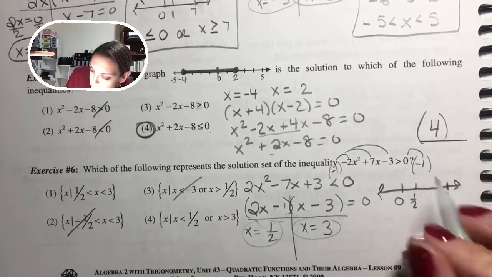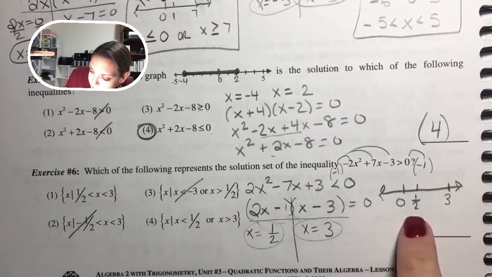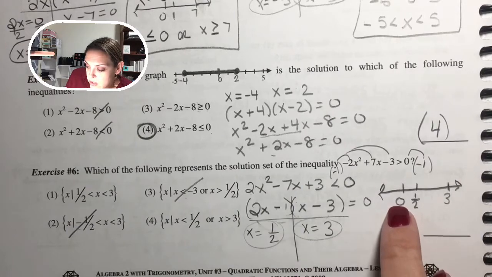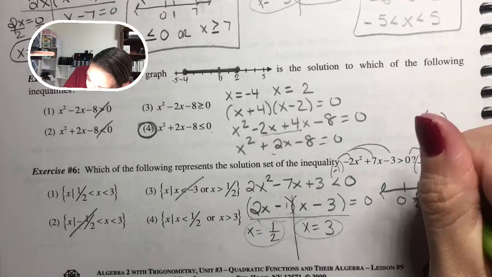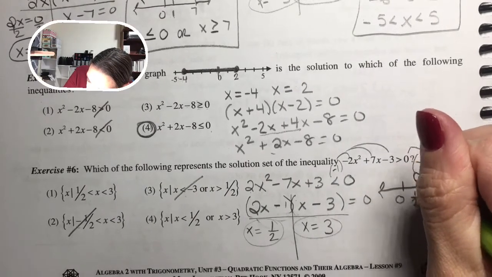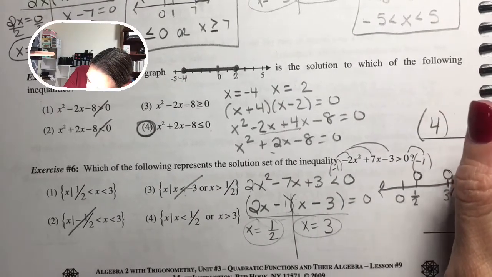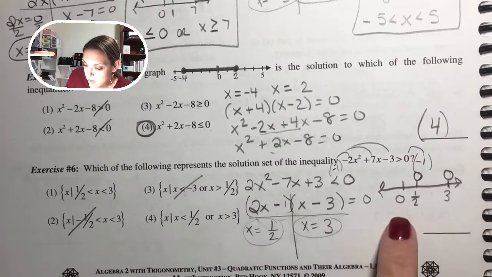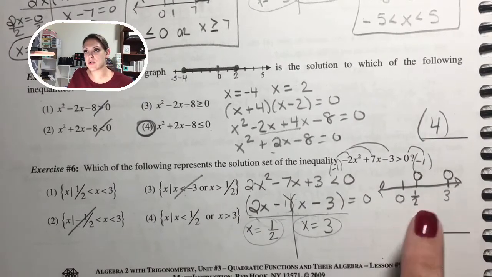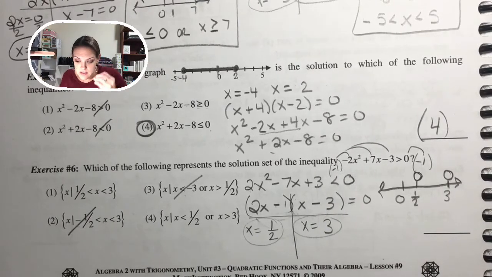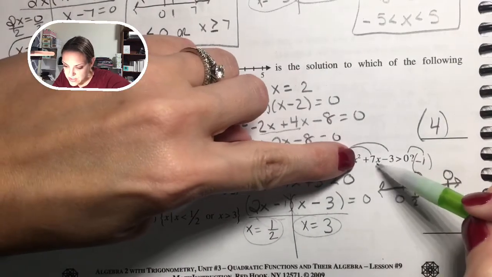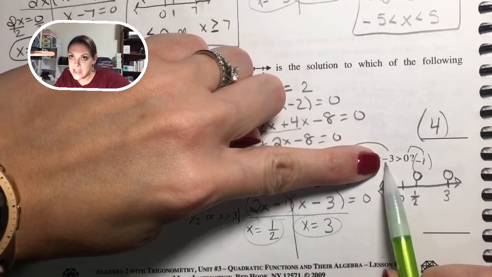So we just have to watch out for this particular problem. If we plug a 0 in and it's true, we actually need to shade over the 0. But let's first put our open circles. Because it's an open circle, put the open circle there. And now, no matter if it's inside the two numbers or outside the two numbers, I'm going to test the point 0 because it's the easiest to test, okay? If I substitute the 0 in for these two, I get -3.